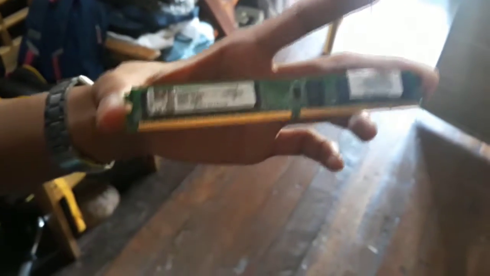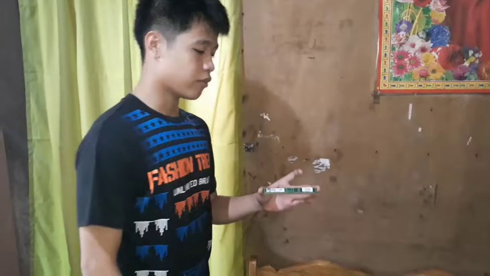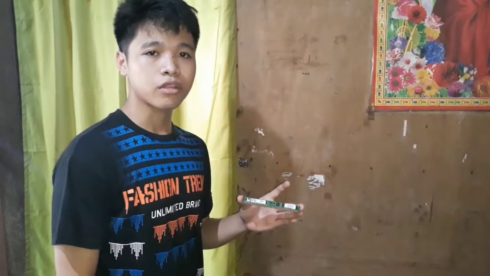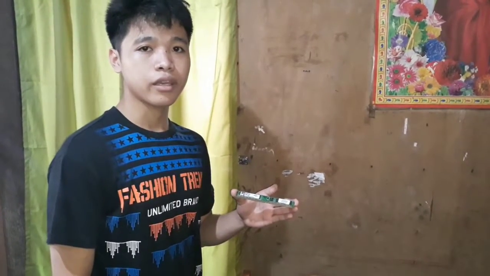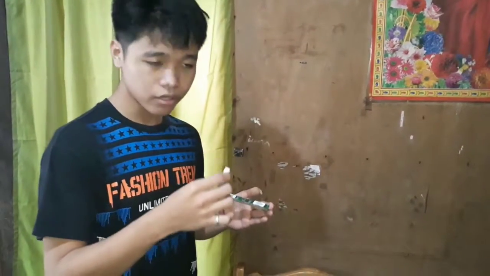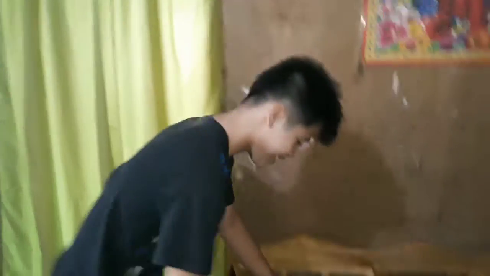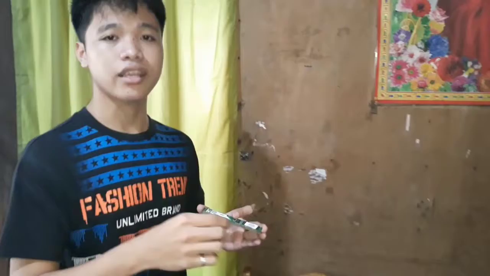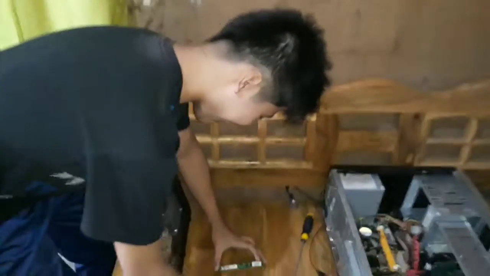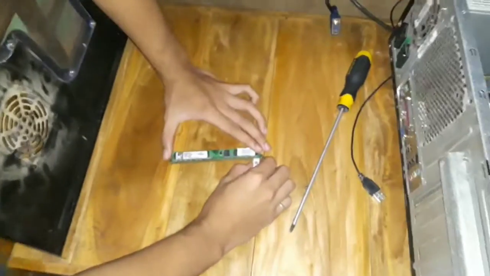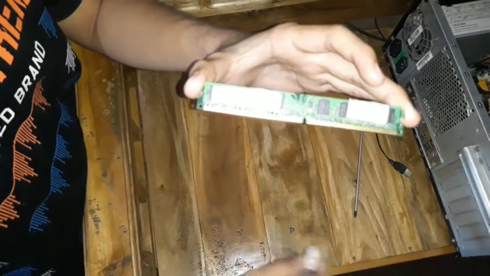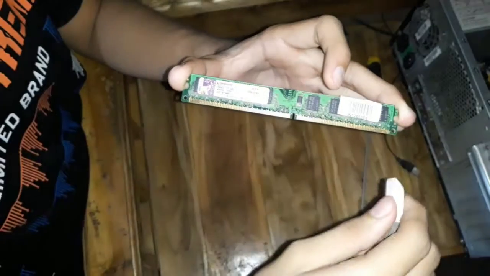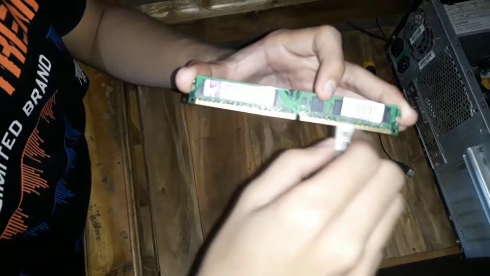As you clean the RAM, don't use rough cloth. For your information, the RAM is a very important part of the computer. You should clean it properly by using an unmoist and clean eraser. To clean the RAM, rub the eraser gently and properly to remove the dirt from the gold pins.